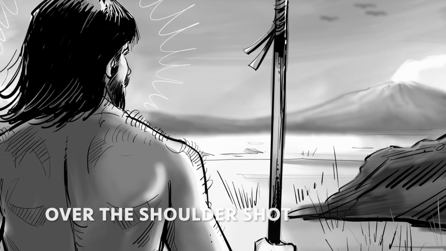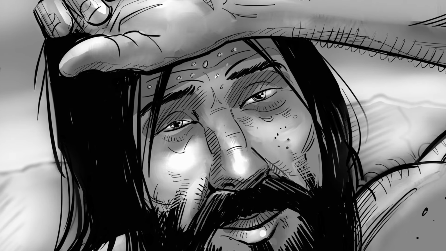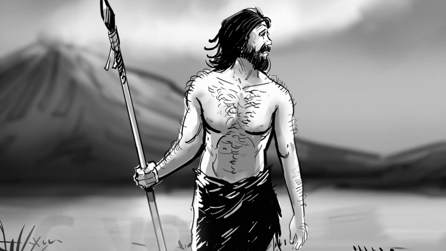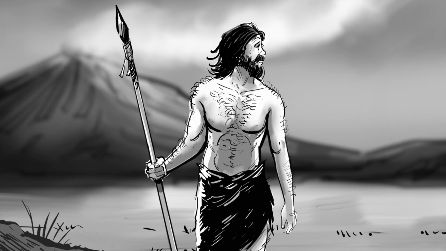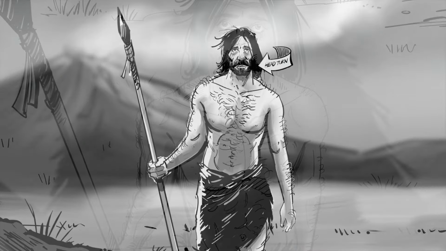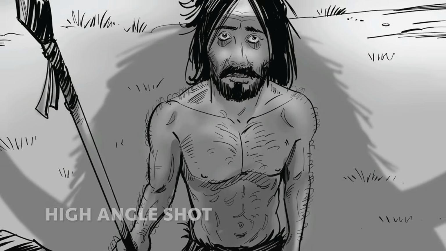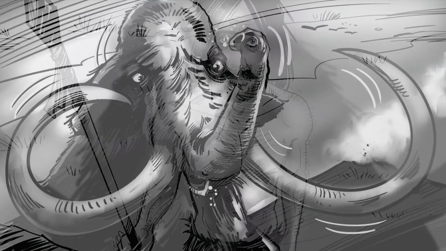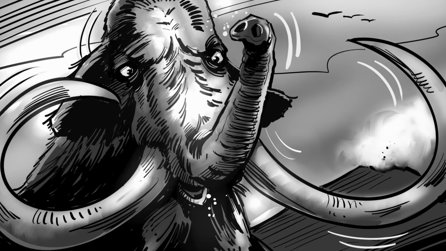And this is called an over-the-shoulder shot, where literally the camera is over the shoulder of the character. And now is a close-up shot. The character's relieved, even though he's upset that he lost his friend, but he is relieved. But not for long, because now we're back to a cowboy shot from the thigh up, and suddenly the character's head turns, same shot, cowboy, and he realizes there's something else going on. He looks up, and from a high angle, we're looking down at him. Something's looming. Oh, it's a great big angry woolly mammoth from a low angle, looking up, trumpeting.